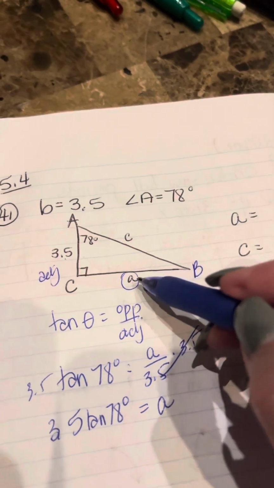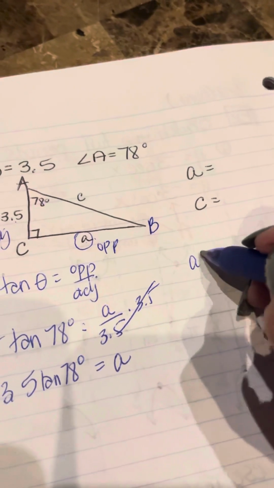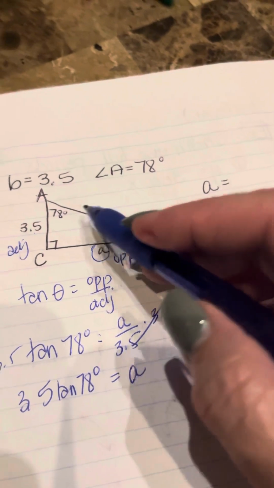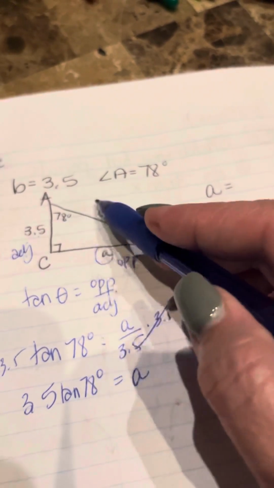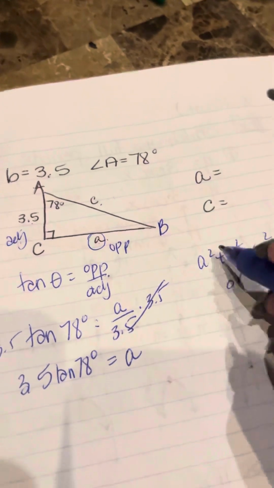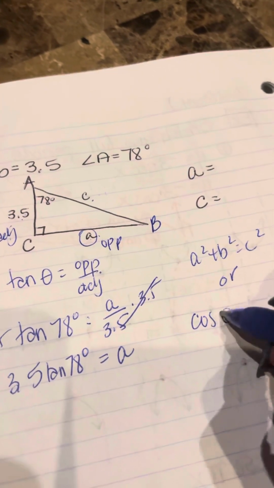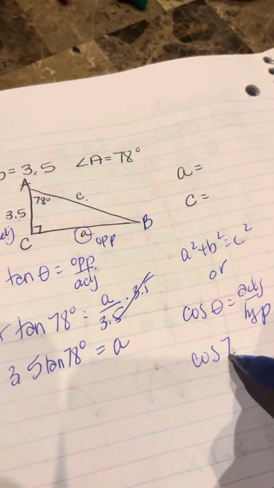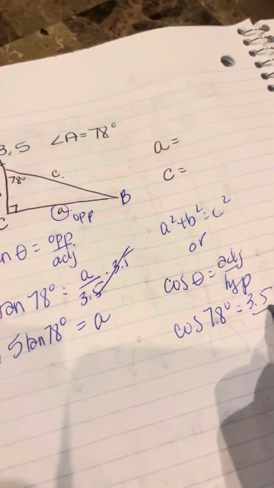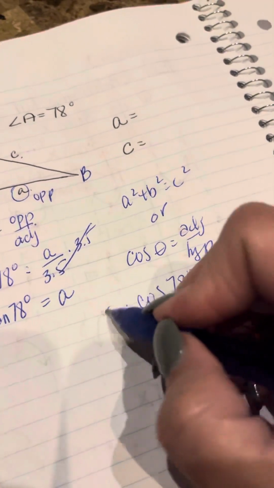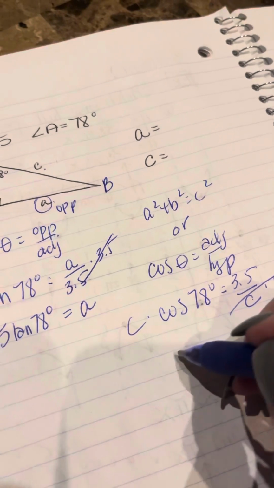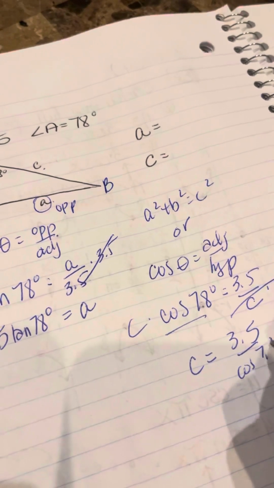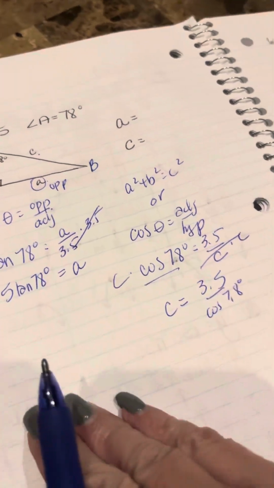Once again, once you have what A is equal to, you can use the Pythagorean theorem, or you can find C by using adjacent, the given side, and C, which is your hypotenuse. Adjacent and hypotenuse is cosine. So you can plug in your angle, 78 degrees, adjacent is 3.5 over c. Multiply both sides by c to get it out of the denominator, then divide, so your c value equals 3.5 over the cosine of 78 degrees. Again, put that in the calculator.